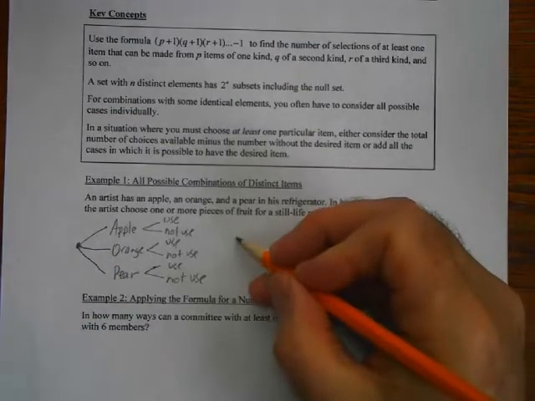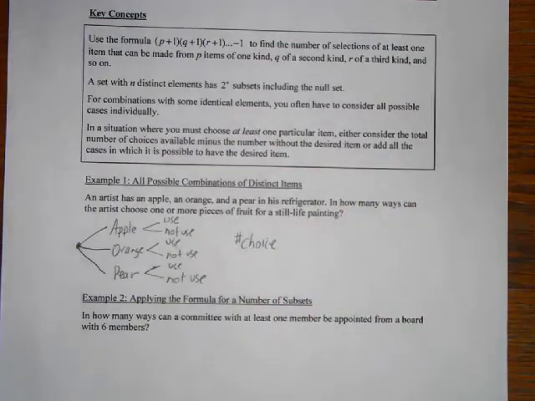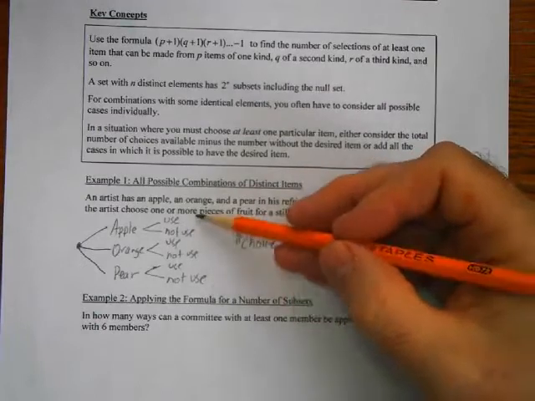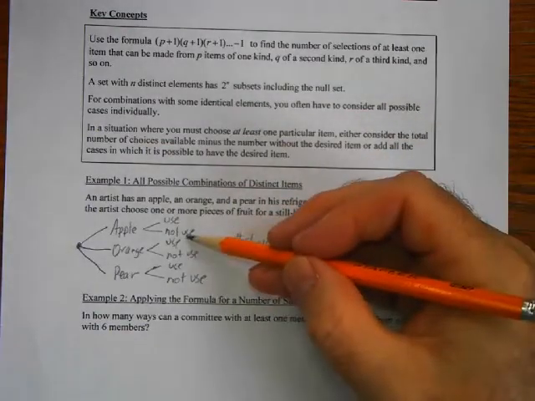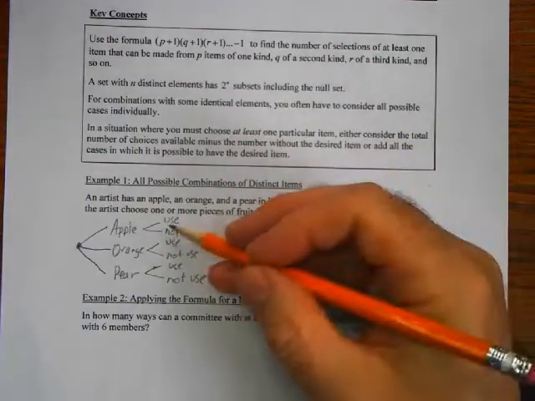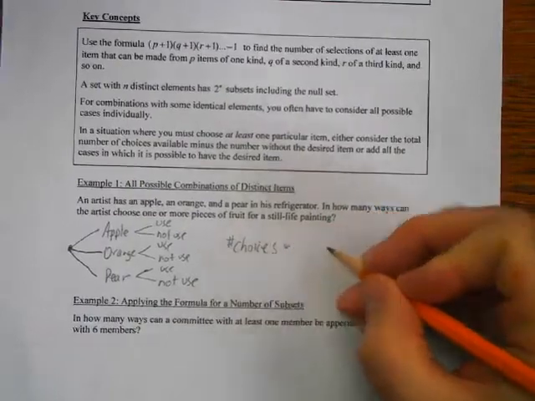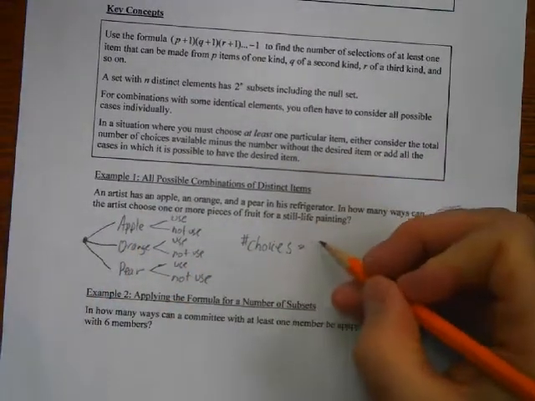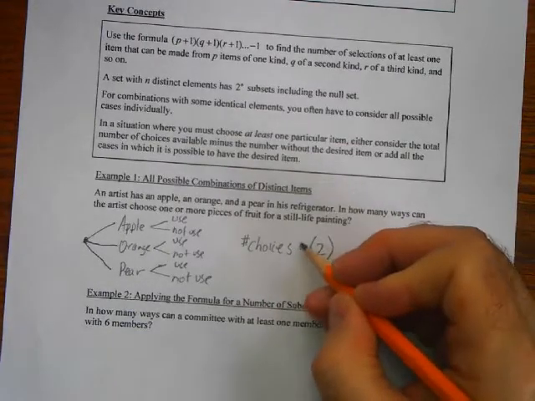So if we looked at the number of choices here, if we looked at the end here, you could just count it up. Well, actually, no, that's not right. But for the apple, how many ways can we choose the apple? We can choose it two ways.